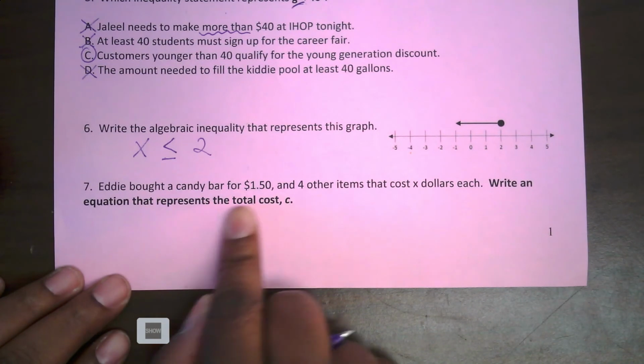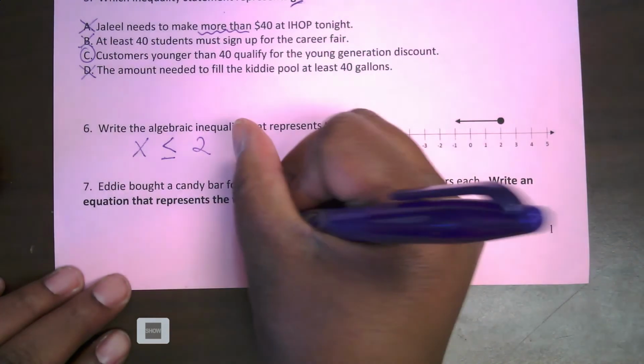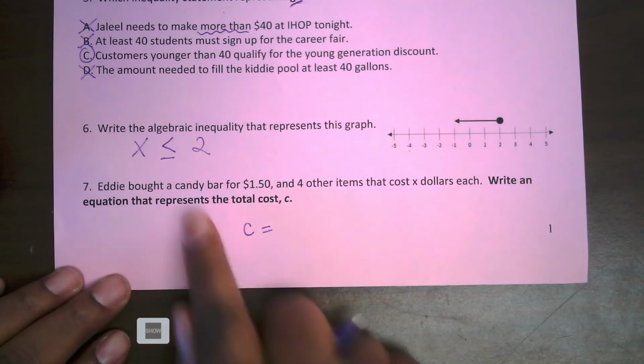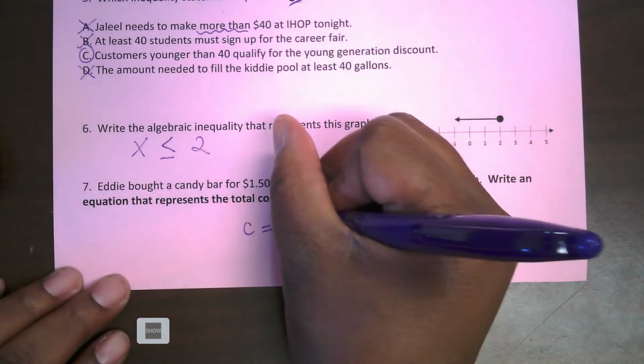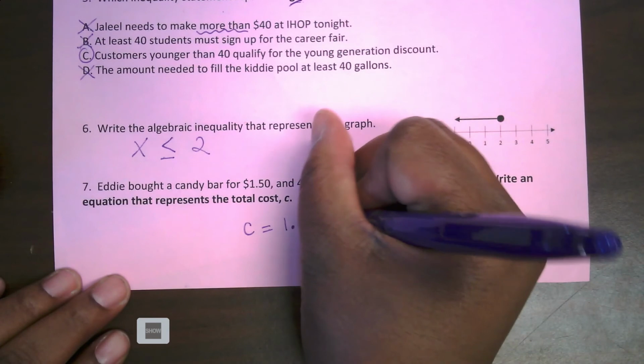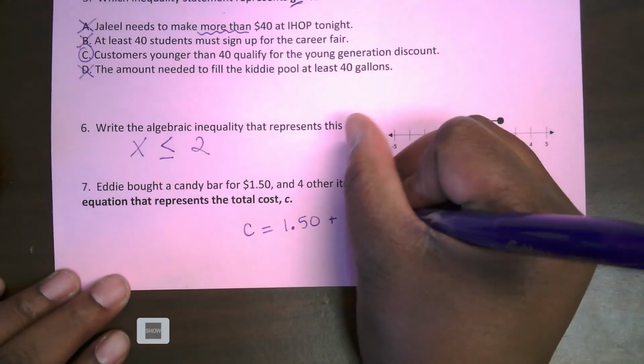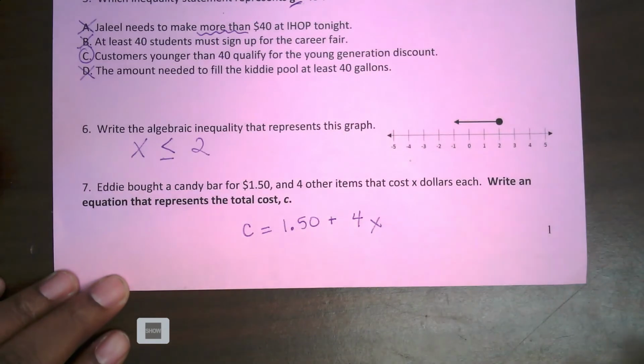So it represents the total cost. That means whatever I did is equal to this. Eddie bought a candy bar for $1.50 plus 4 other items that cost an amount we don't know. And that's my equation.